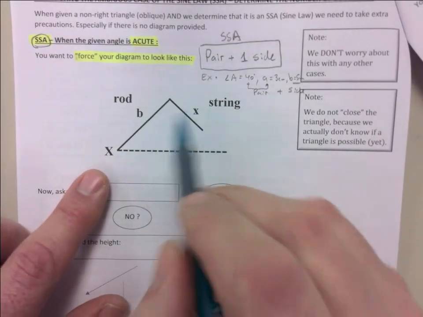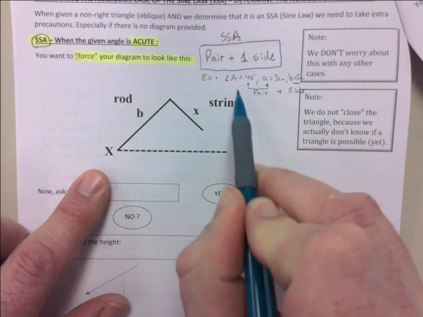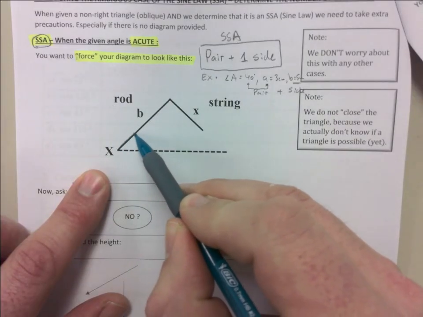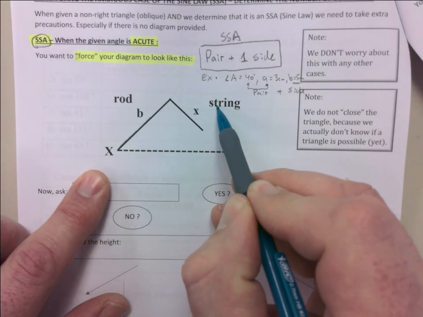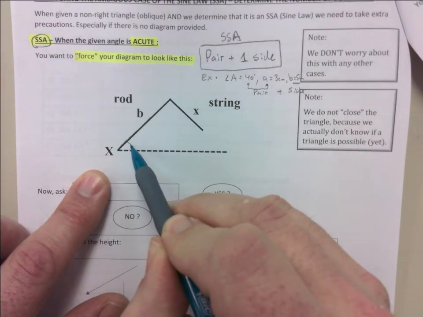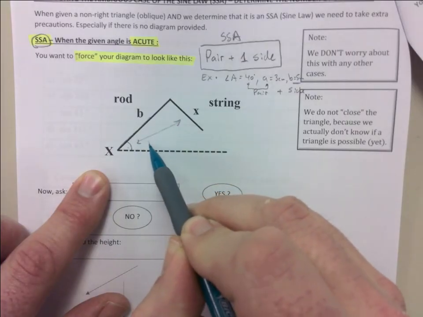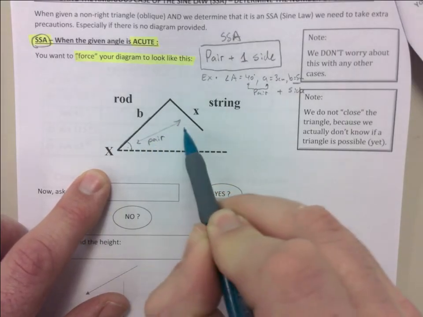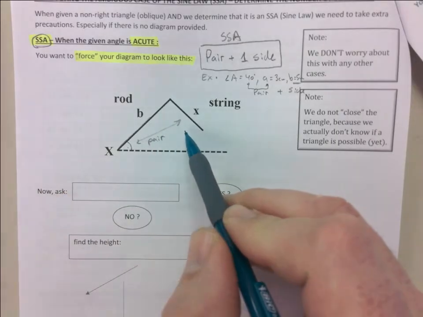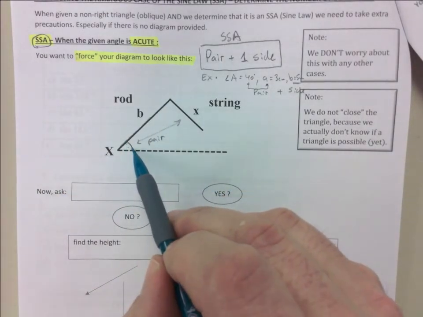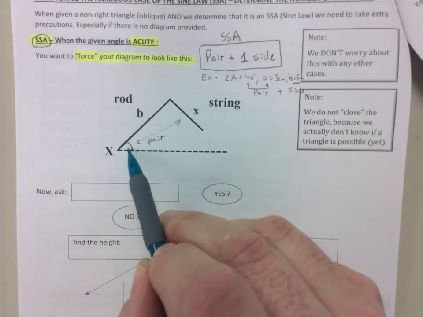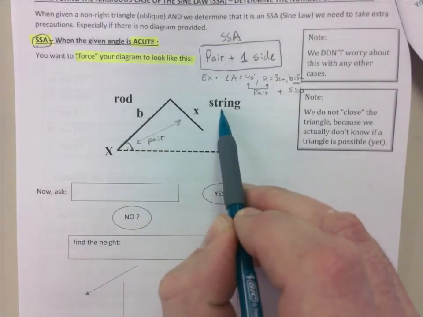When you recognize that it's SSA, I want you to put the side and the angle. This is your pair. I'm going to actually write this down. This is your pair. You're going to have them across from each other. No matter what, you're going to put the angle that you are given here, and the string will be across from it.